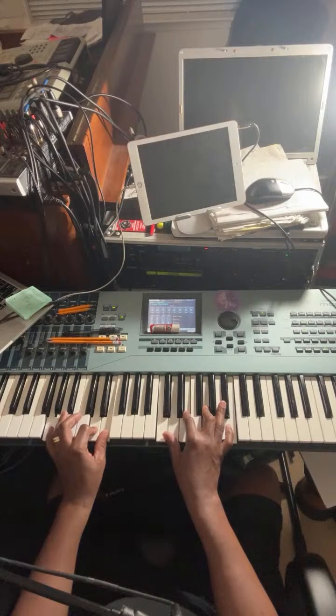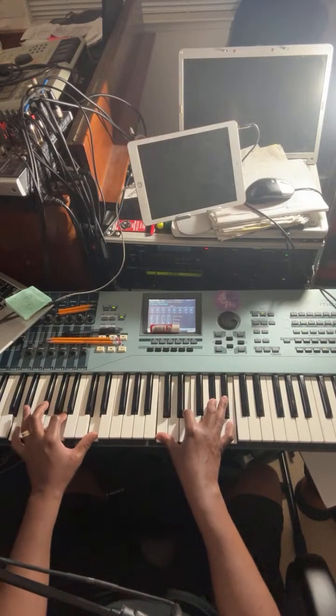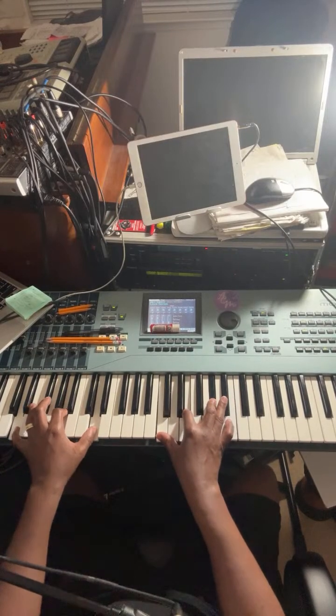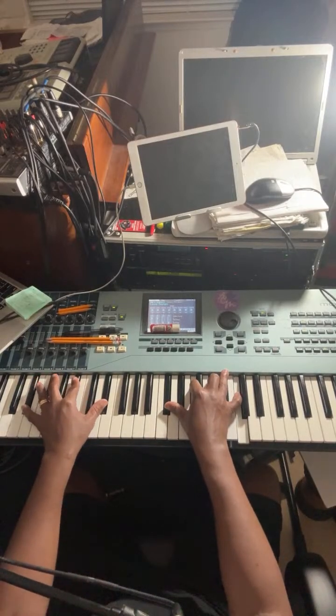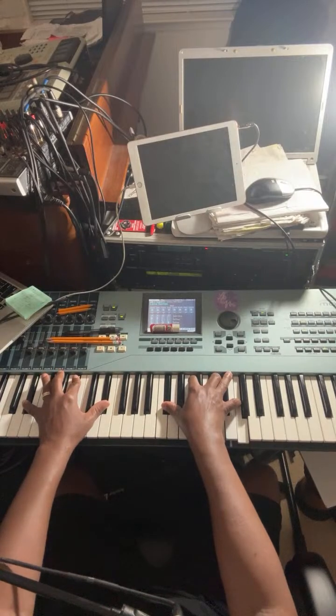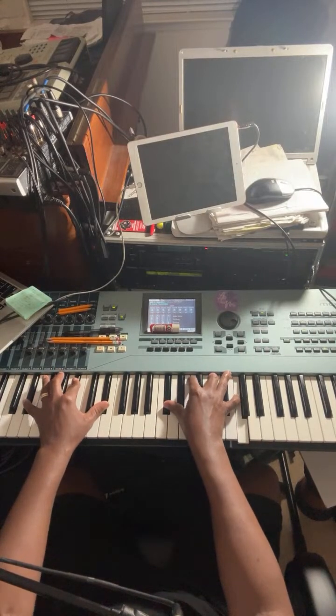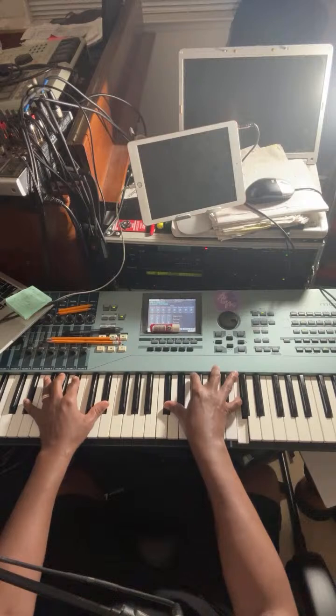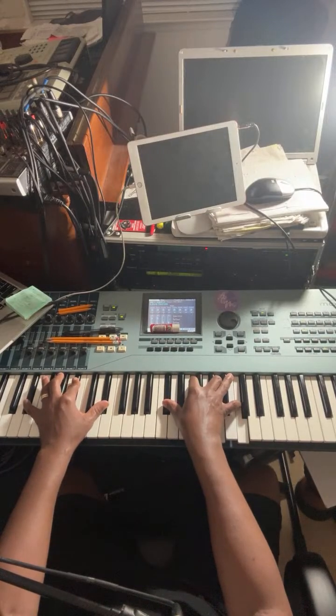C major 9. Now let's check it out. B flat minor 9. B flat minor 9, 11, major 7.